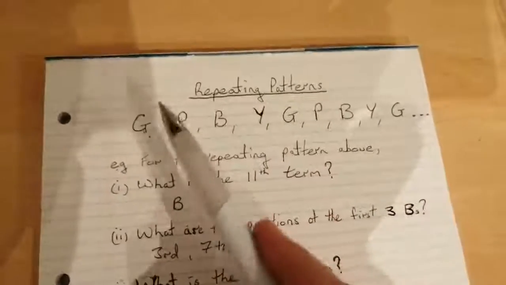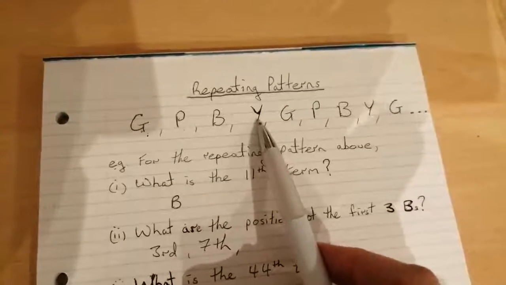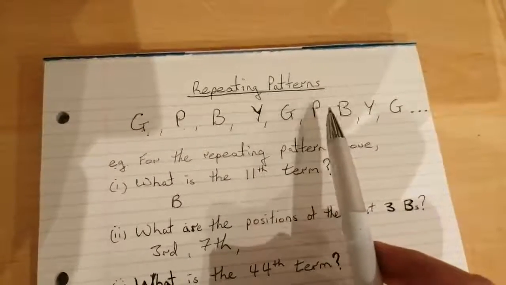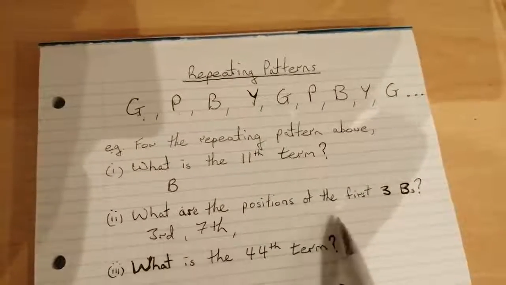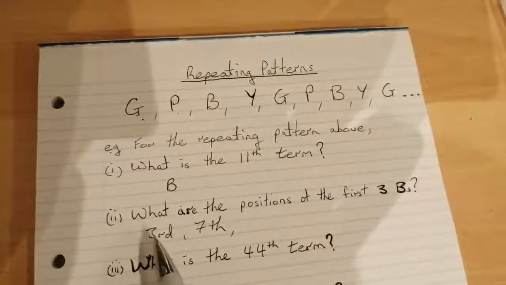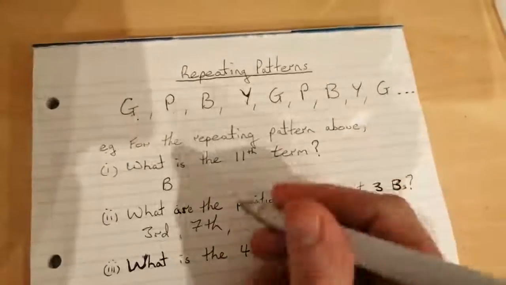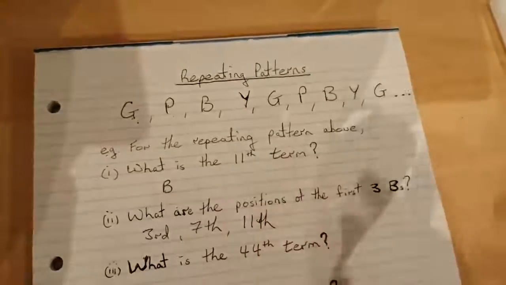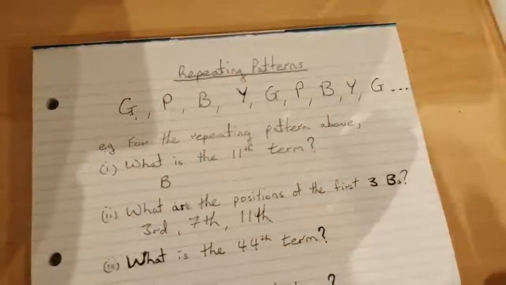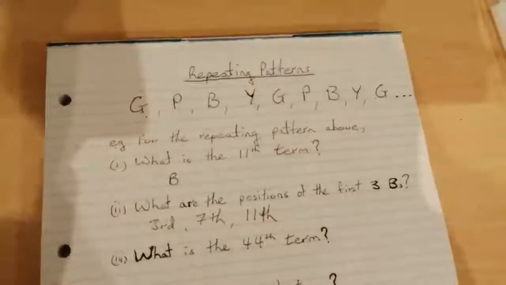Okay, and because it's a repeating pattern of 4 different letters or 4 different terms which are repeated over and over again, you could probably guess that the next positions of the B's are, it goes 3rd, plus 4 is 7th, plus 4 is the next position, the 11th. And if we had been asked for where the next B would be, it'd be 11 plus 4, the 15th position, but we weren't.